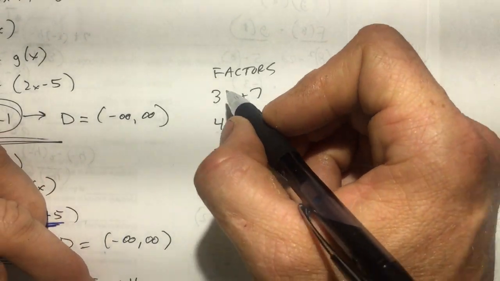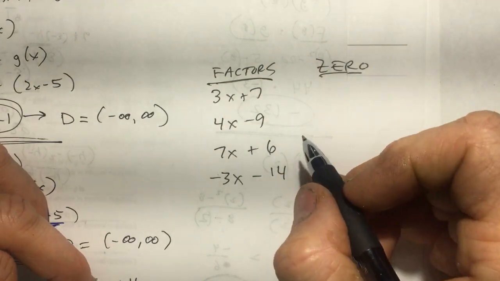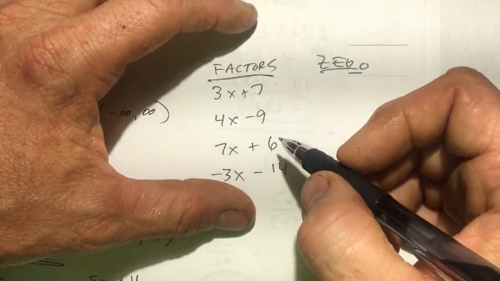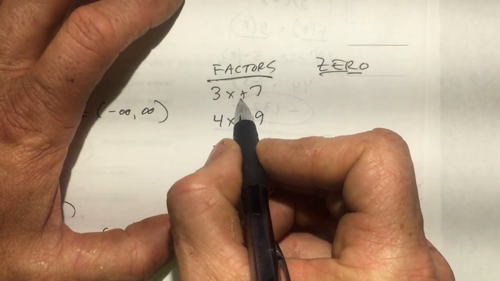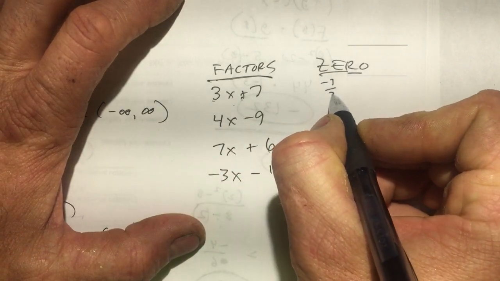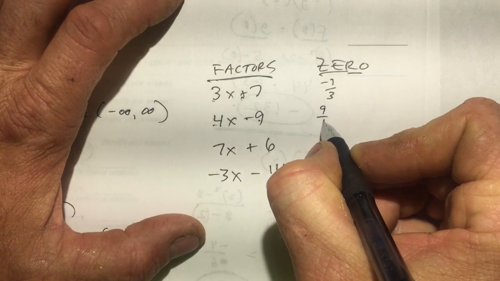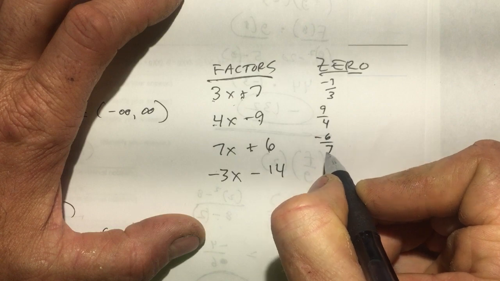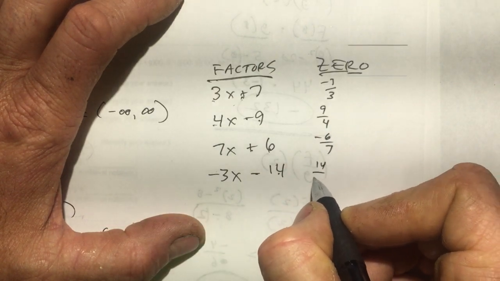So if these are my factors, what's my 0? What's my 0 for that? Okay. So right here, this is going to be negative 7 divided by 3. This is going to be positive 9 divided by 4. This would be negative 6 divided by 7. This would be positive 14 divided by negative 3.